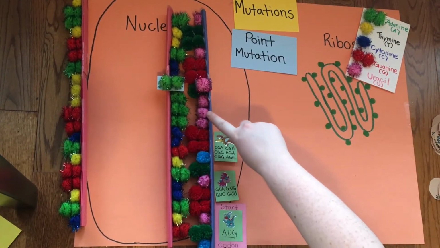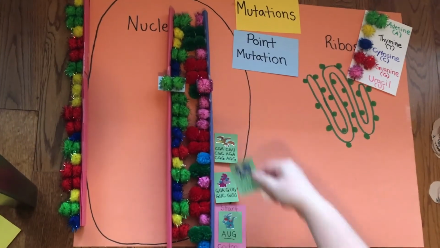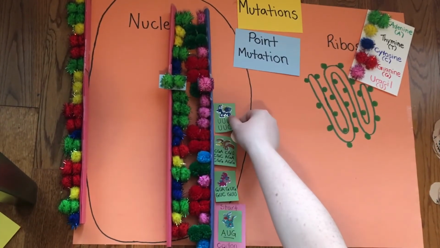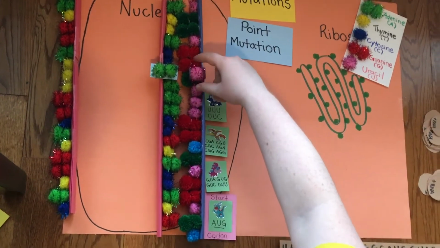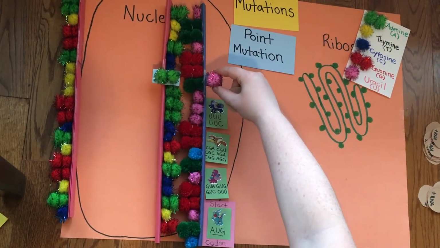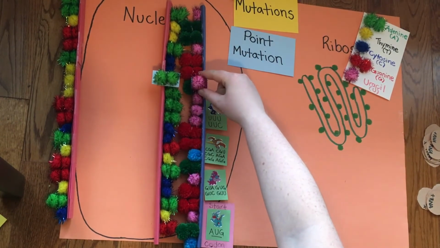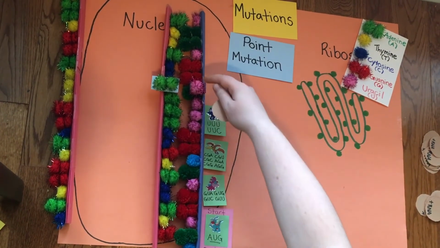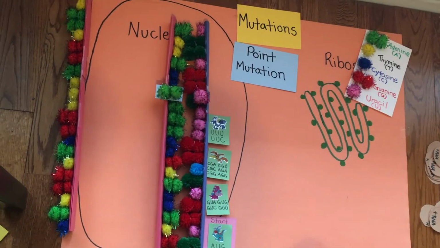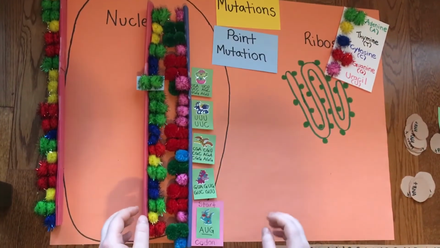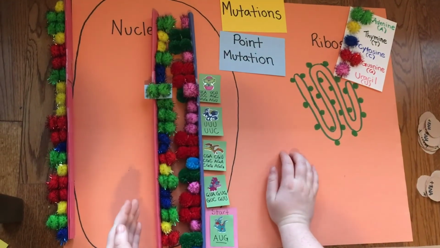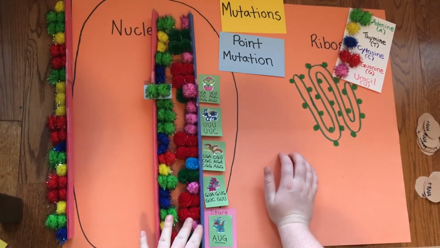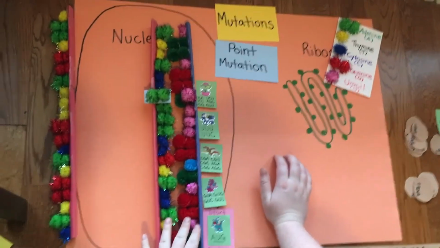We have UUU, and now instead of what was AGG will now be UGG. So in this case, when we substitute a certain base, sometimes your genes can be altered and sometimes they will not.